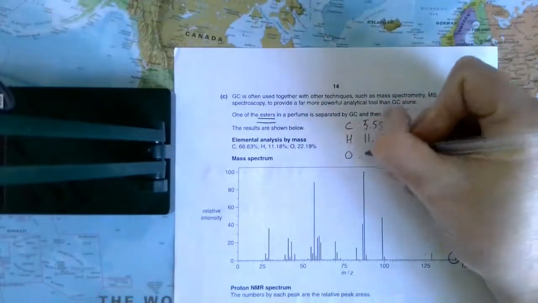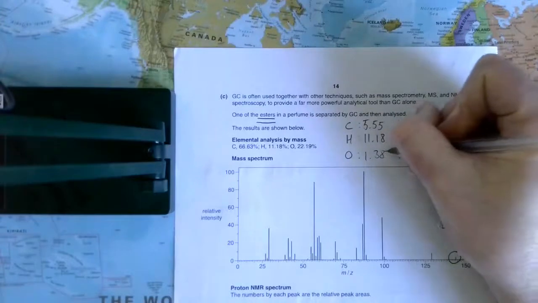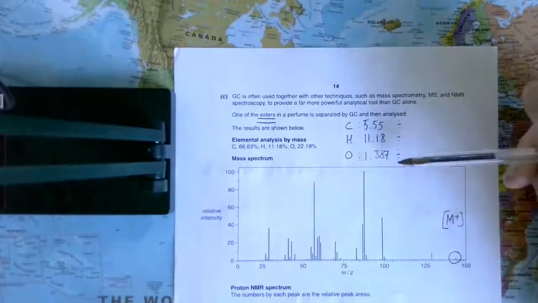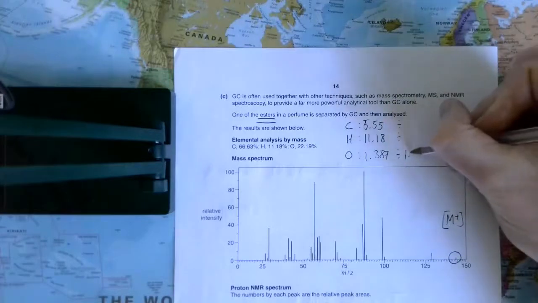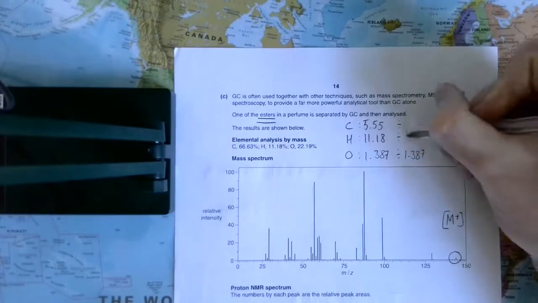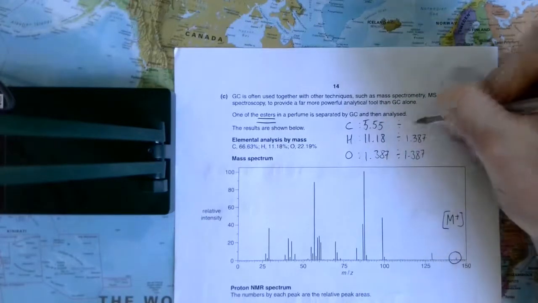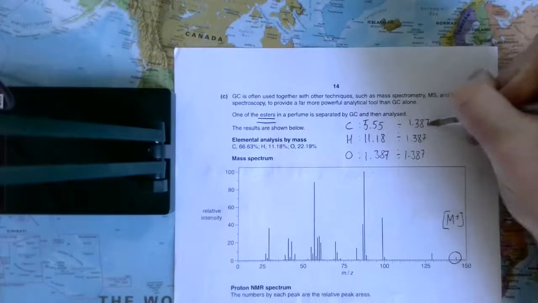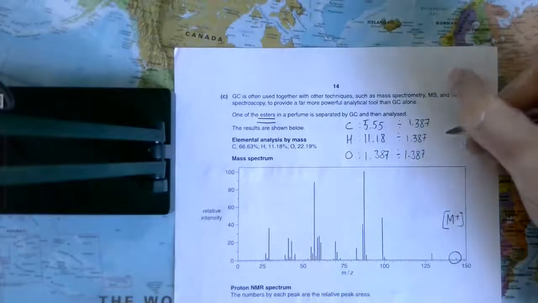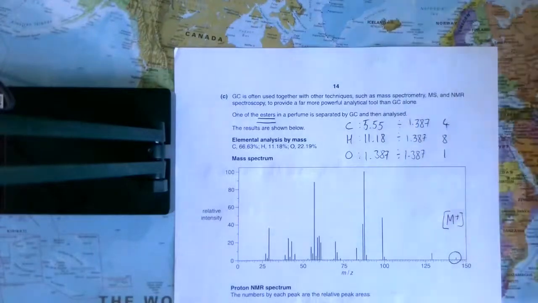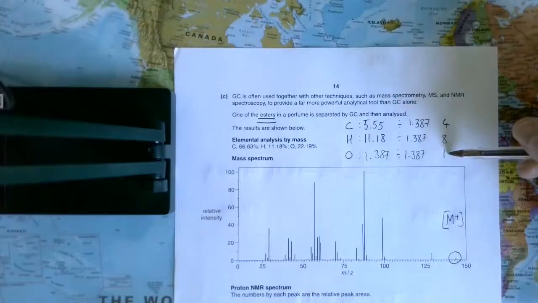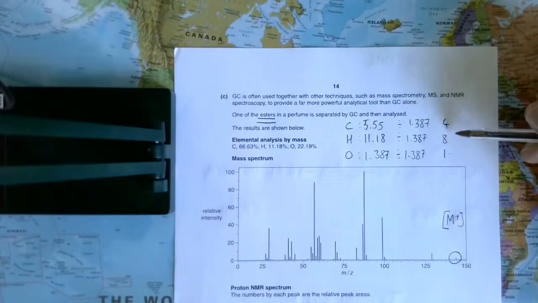You get these numbers here, and then you divide each of them by the smallest. So in this case it is 1.387. We're going to divide them all by that, and we get it to be roughly a ratio of 4 to 8 to 1. So I don't need to worry about doing anything else here. We've got 1 oxygen for every 4 carbons for every 8 hydrogens.